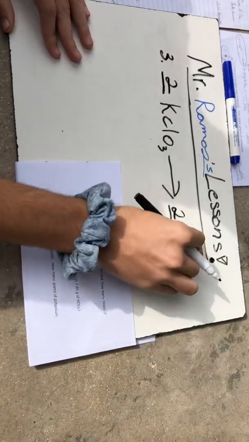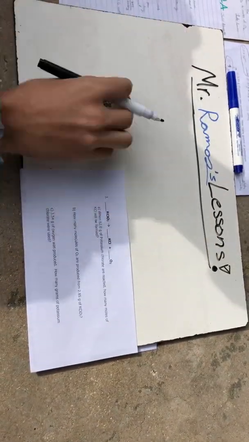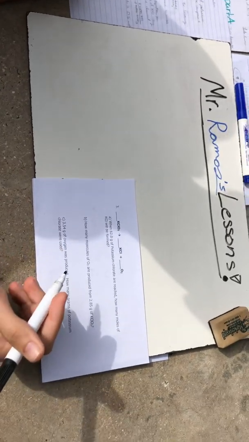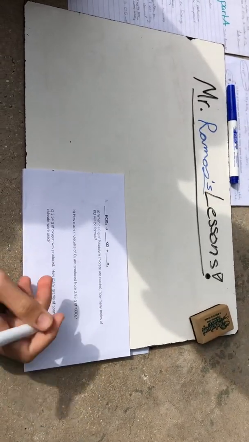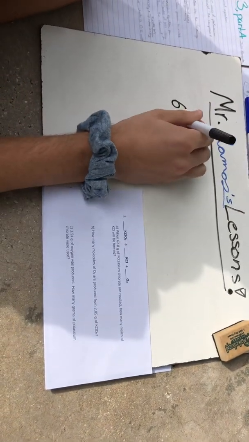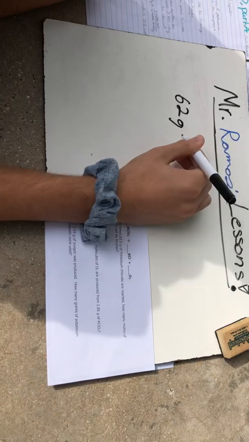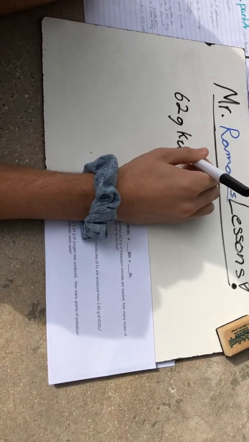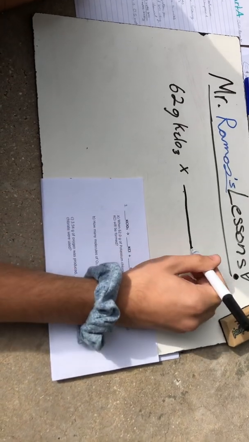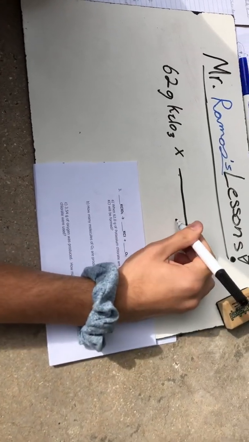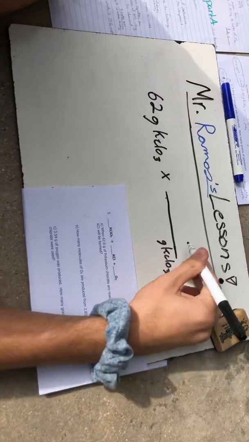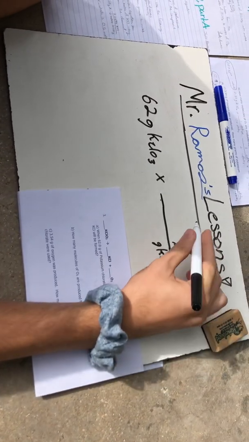So, the first question that we have for us today is, when 62 grams of potassium chlorate are reacted, how many moles of KCl will be formed? Well, first, we need to convert from 62 grams of potassium chlorate, and we're going to be wanting to convert this into moles first. So we're going to write our grams of potassium chlorate in the denominator. This will help cancel it out and change it to moles, which we'll put in the numerator.